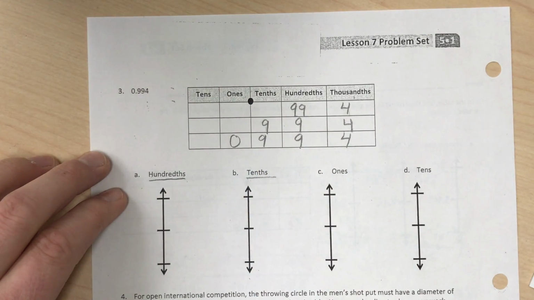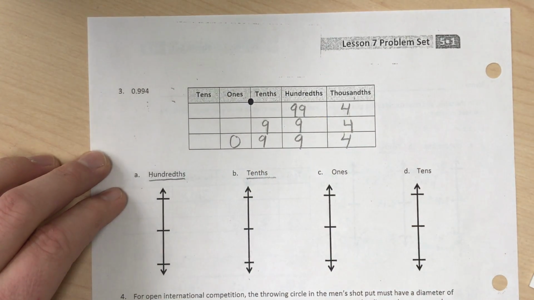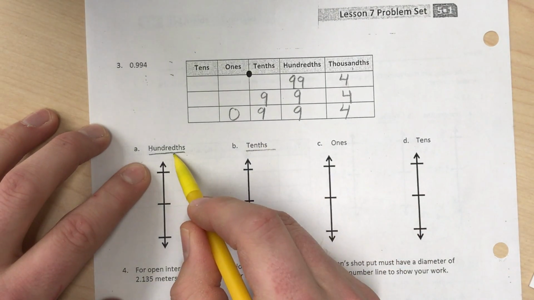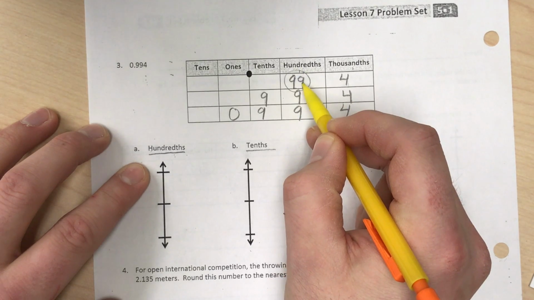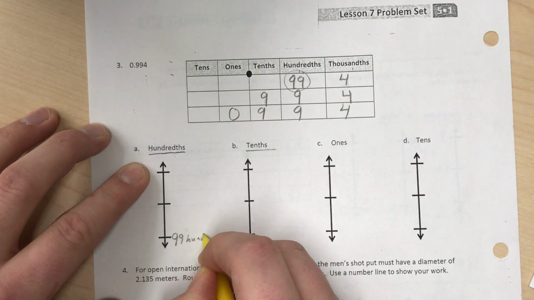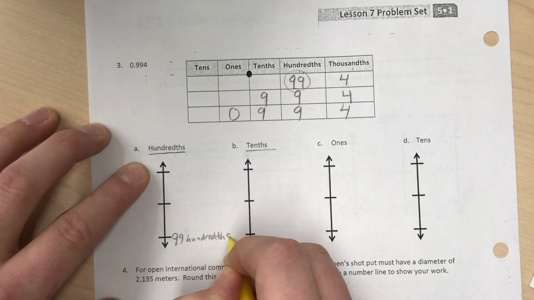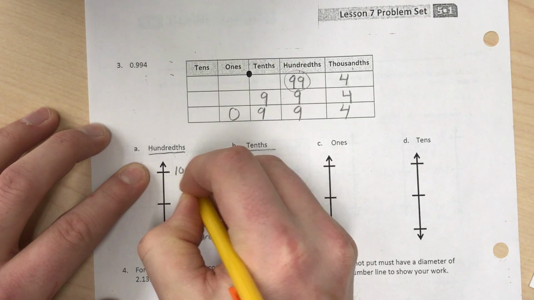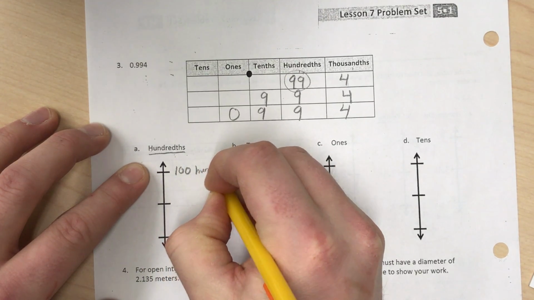So then the next step after we write in our place value chart would be to figure out what our options for rounding are. For nearest hundredth, we would see we have 99 hundredths. So our option is either 99 hundredths or one up from that, which would be 100 hundredths.